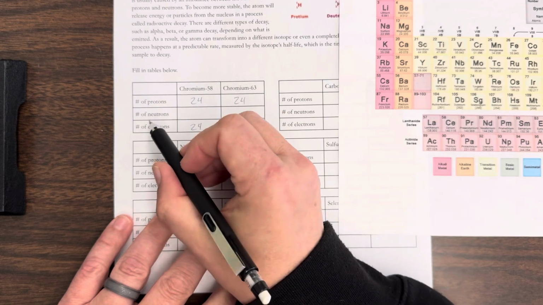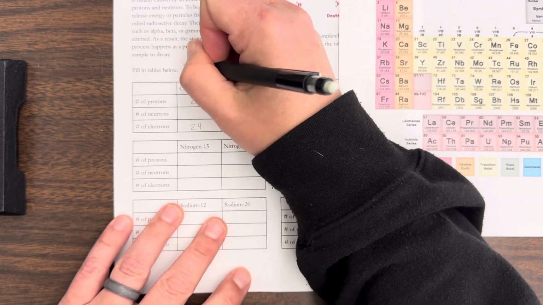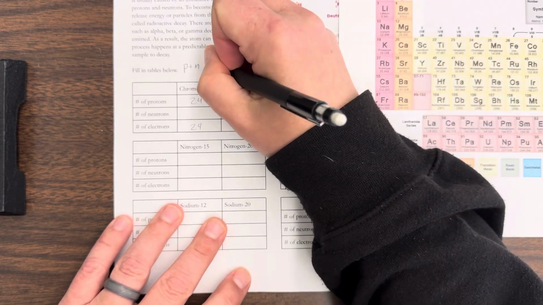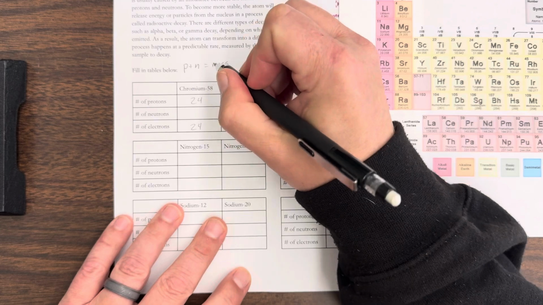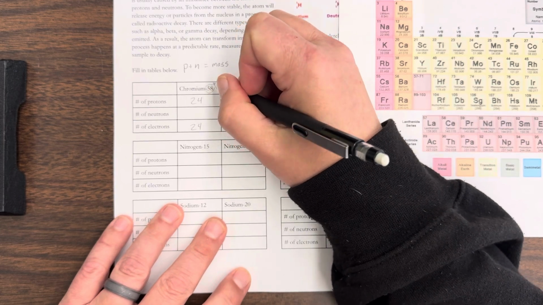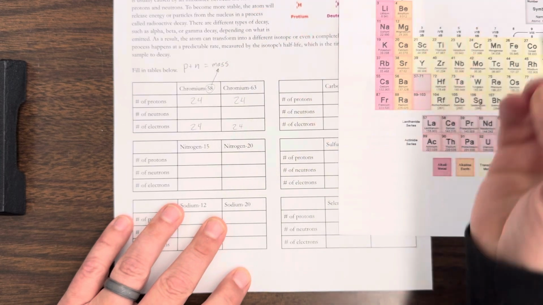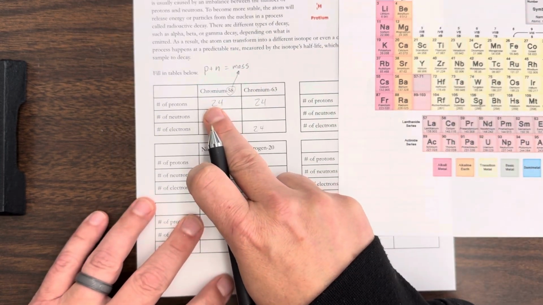Well, the general formula for figuring out neutrons is this: protons plus neutrons equals the mass number. And that's what 58 here is, the mass number. So I'm going to do a little calculation.